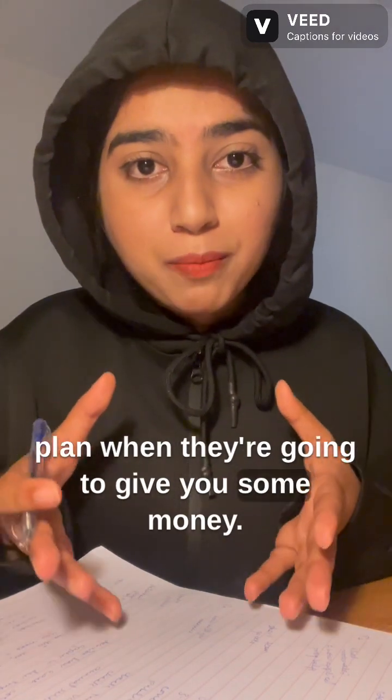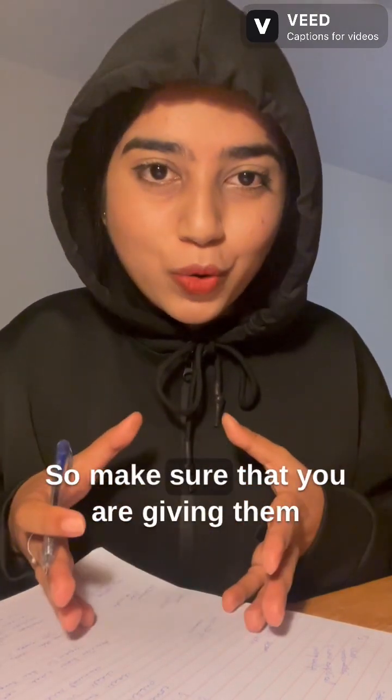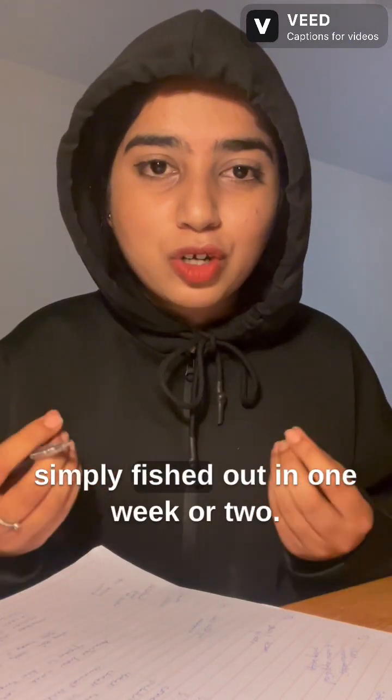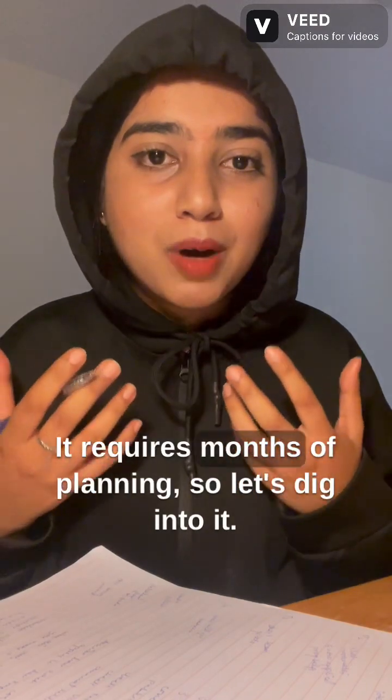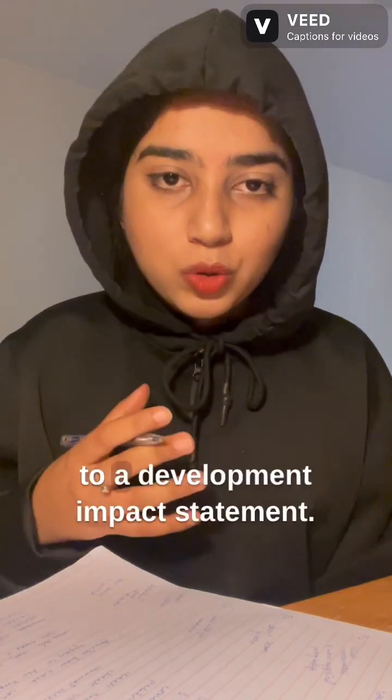When they're going to give you some money, they want you to put effort and hard work into it. So make sure that you are giving them something concrete and not something that you just simply fished out in 1 week or two. It requires months of planning. So let's dig into it. So there are 4 parts to a development impact statement.